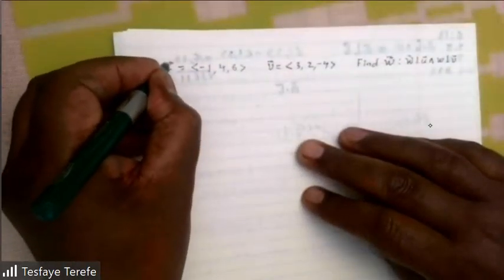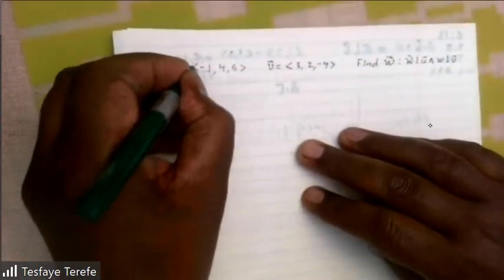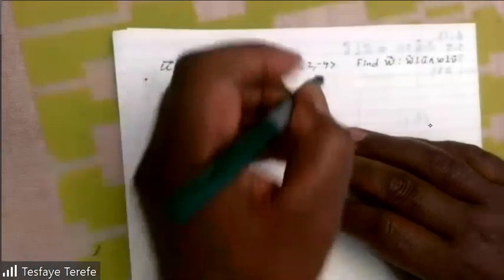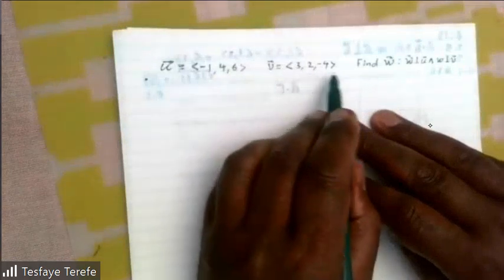Okay, so here is what I'm asking you to find. You have two vectors. Vector U, (-1, 4, 6), and vector V has a component (3, 2, -4).